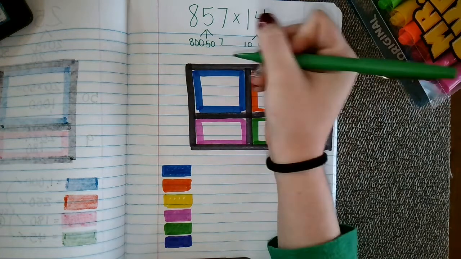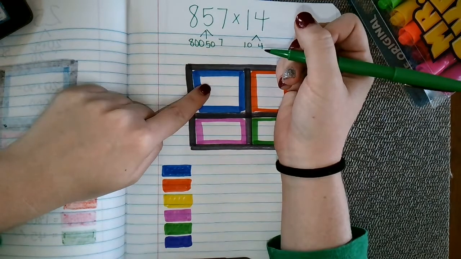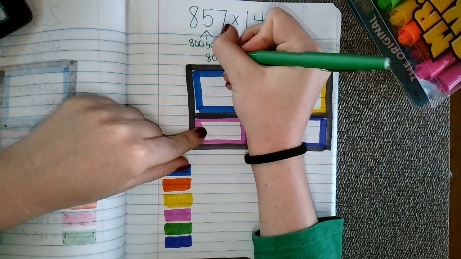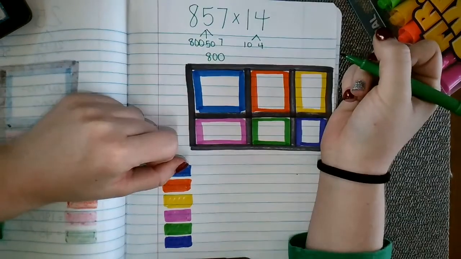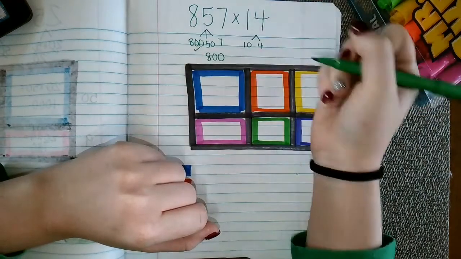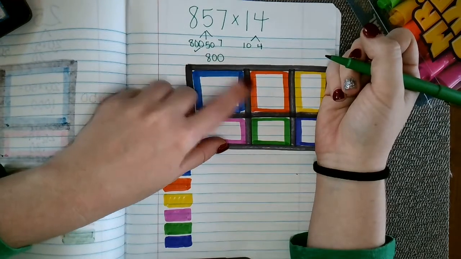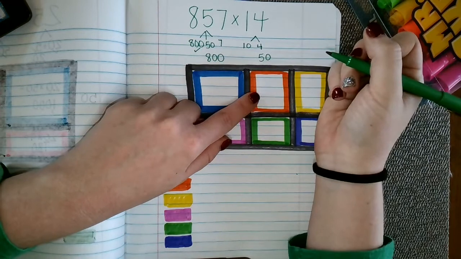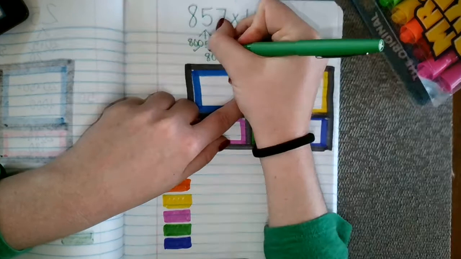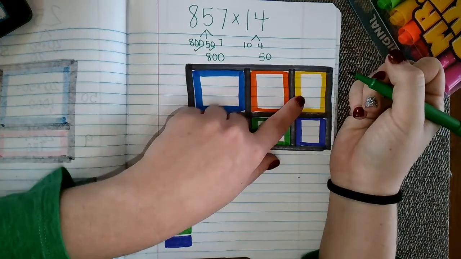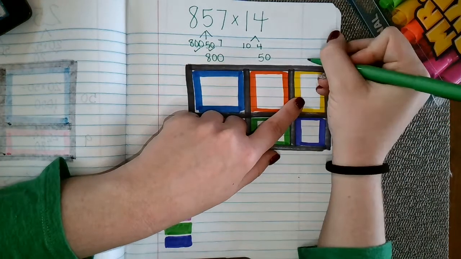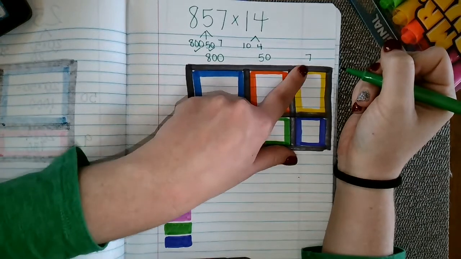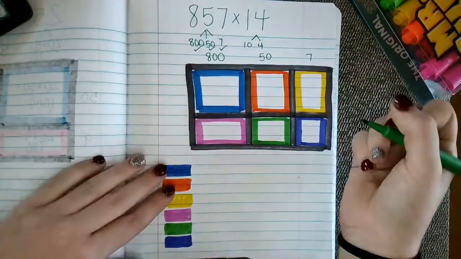Okay, so I'm always going to start with my hundreds place on the left, and I'm going to work right. So my 800 is represented above my blue box, and I'm going to mark that off so I stay organized. My 50, the 5 in the tens place, is going to be represented in the orange box. I'm going to check that off. And then last but not least, my 7 in the ones place is going to be above my yellow box, 857. Okay, and I'm going to check that off.